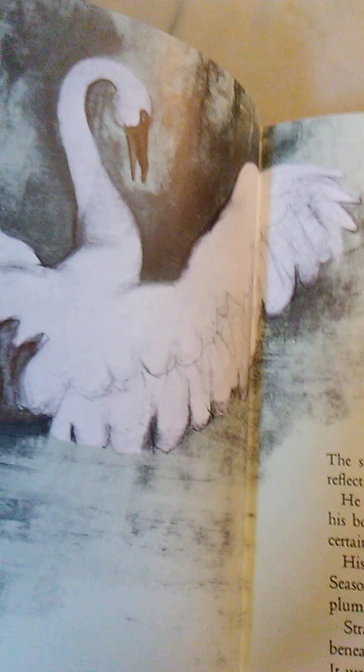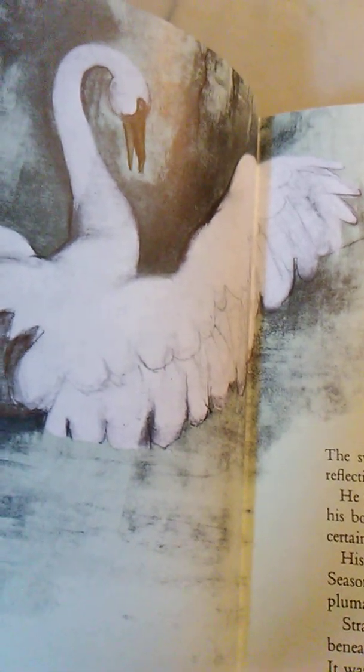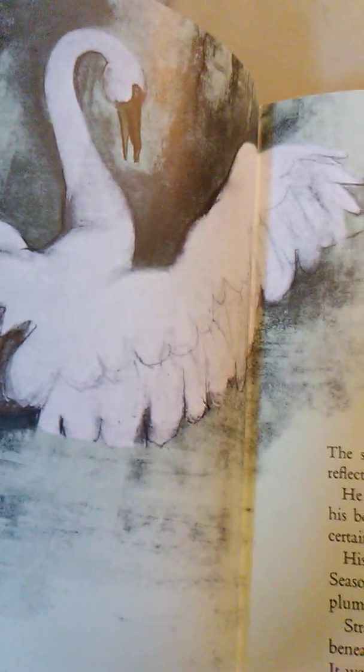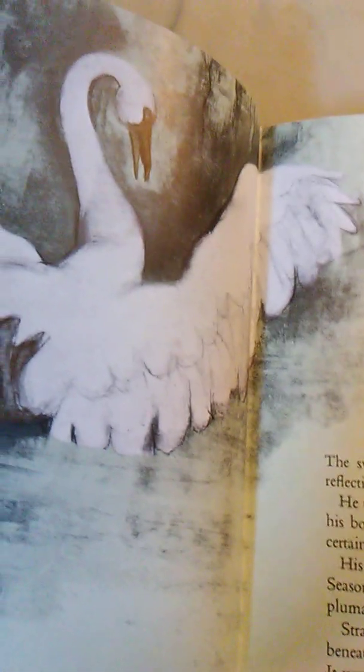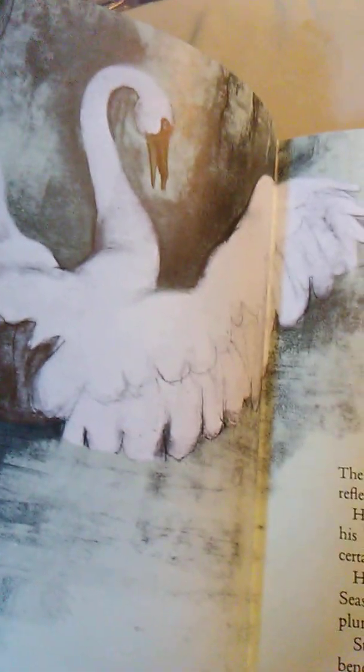Straightening his beautiful neck, he swam slowly and majestically beneath a willow where he had been accustomed to rest in the hot weather. It was already evening, and the sunset was touching the water of the lake with crimson and violet. And in the great silence that was falling all around, the swan began to sing. Never before had he found notes so full of love and for all of nature.